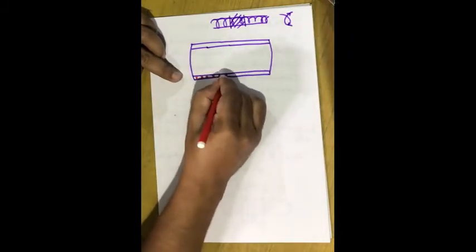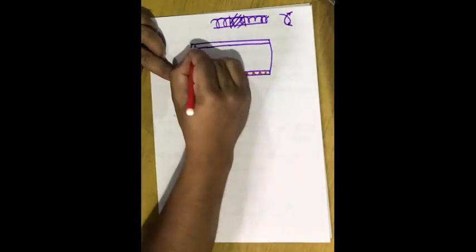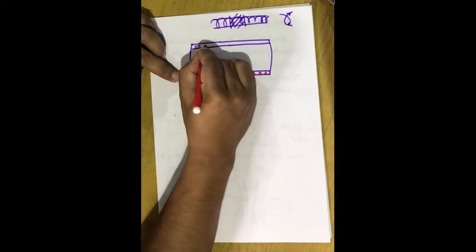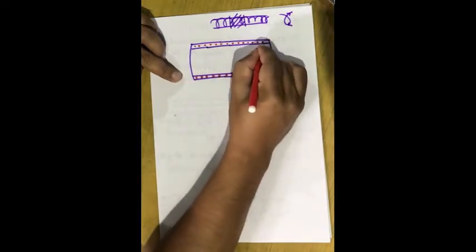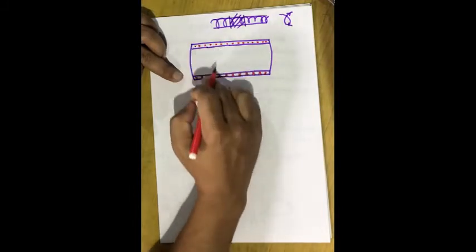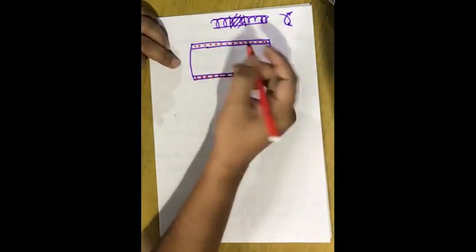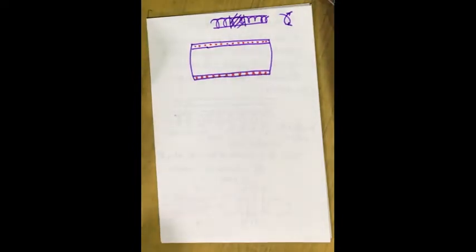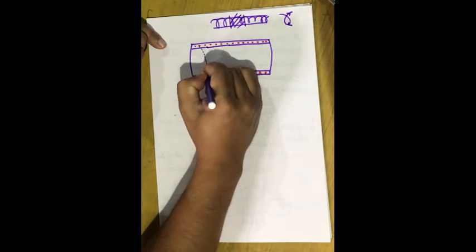The cross symbol will represent that the current is entering in this region and the current is leaving at this region, right? Okay. So there are n numbers of turns like that. Suppose I show you one turn, say this turn is like this.